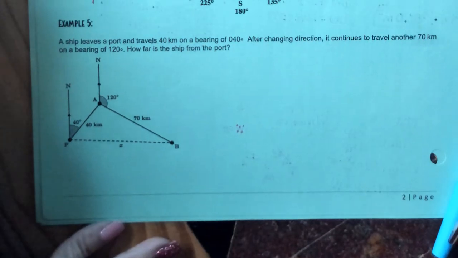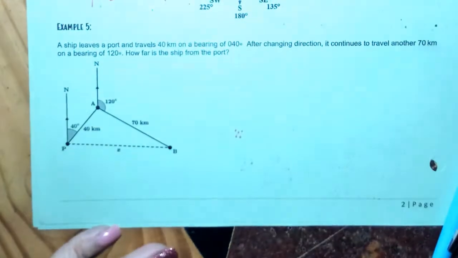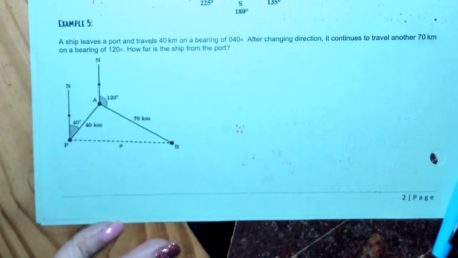Oh, sorry. All right, so here we go. I'm going to turn the light on my camera and see if that helps a little bit. I feel like it's kind of dark. Yeah, that helps a little bit.